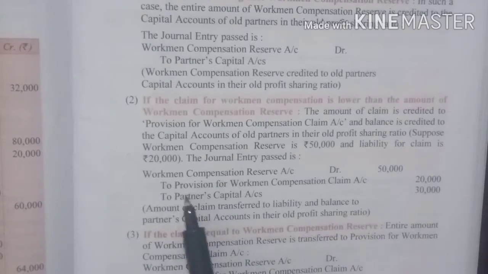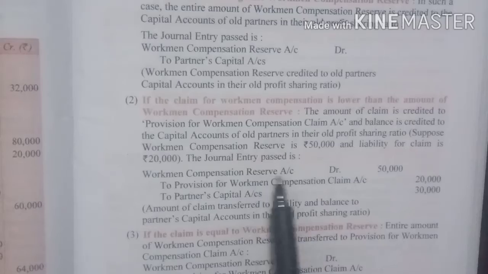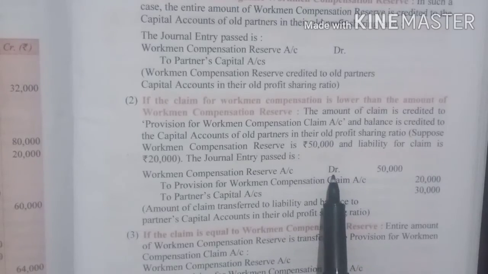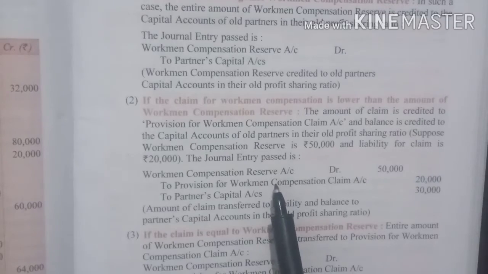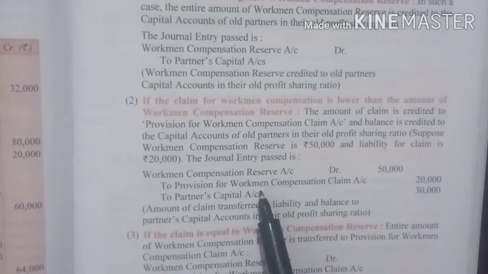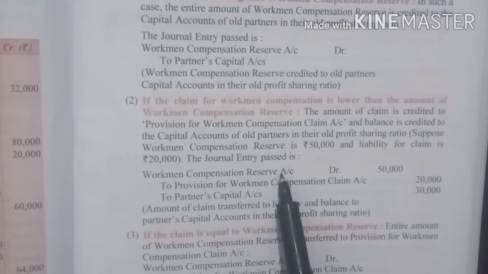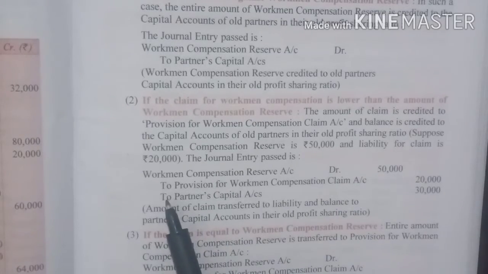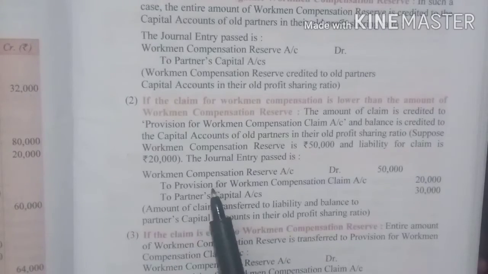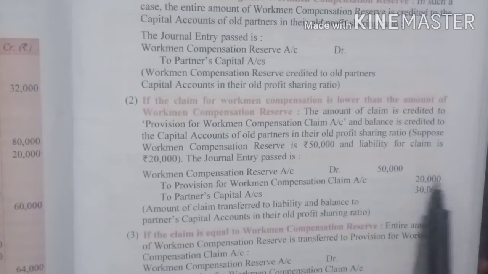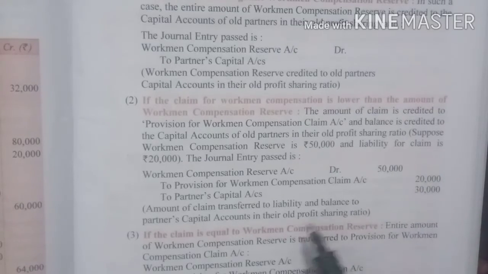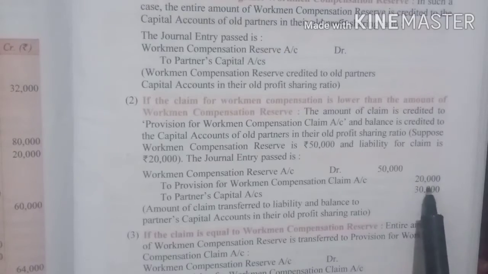Now what will be the entry in that case? Workmen compensation reserve account debit. Why are we debiting? Because workmen compensation reserve has a credit balance. If it has a credit balance, to cancel it we will debit it. So workmen compensation reserve account debit. Now there was a claim for it. When there is a claim, then you will write provision for workmen compensation claim account. This is the amount which has gone as a claim, 20,000.